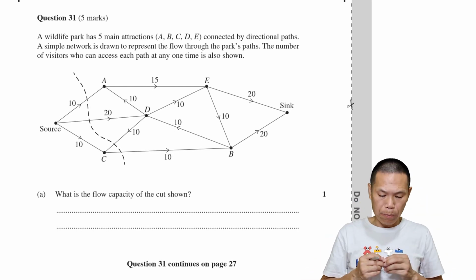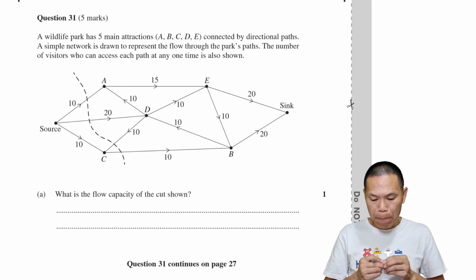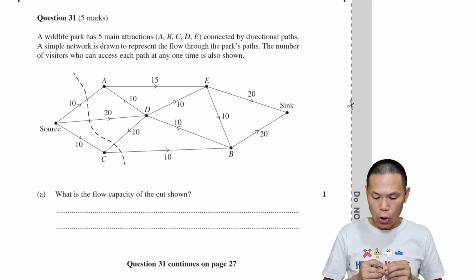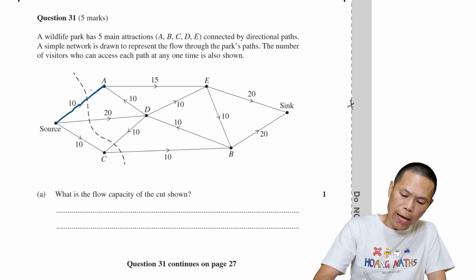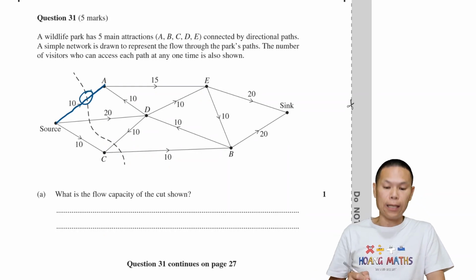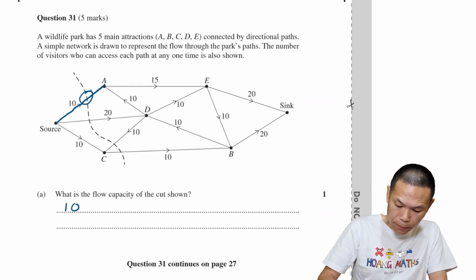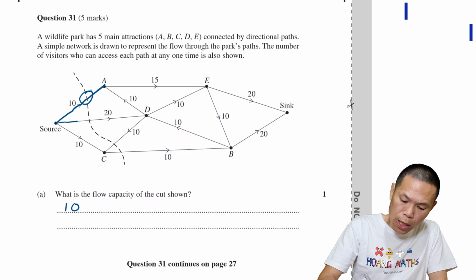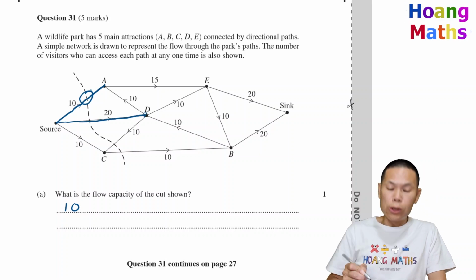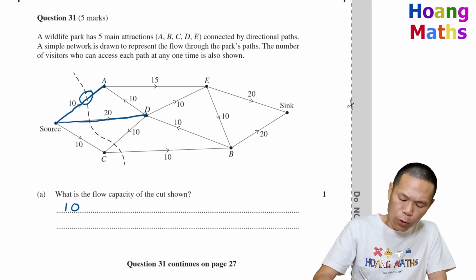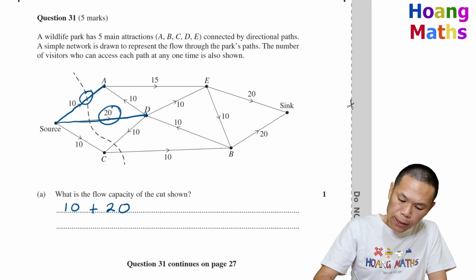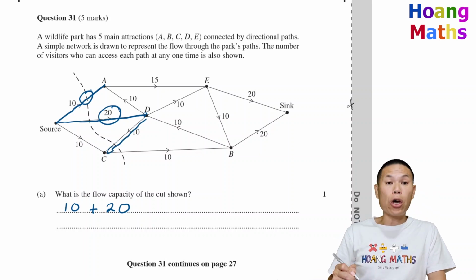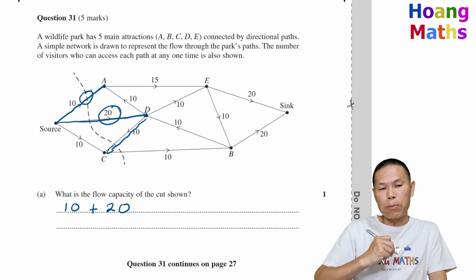Question 31, part A. What is the flowing capacity of the cut shown? First of all, we know that straight from source to A, this is a cut. So we have 10. And from the source to D, it's straight directly from the source, so this is a cut. So plus 20.